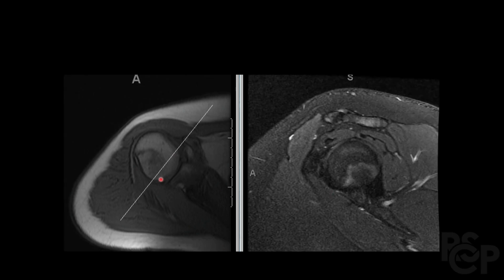And now we're going a bit more laterally. We notice the AC joint, the clavicle right over here, and then the acromion. We see the head of the humerus more prominently now since we were shifting more laterally. And again, these are the rotator cuff muscles here, and then the subscapularis on the anterior side.